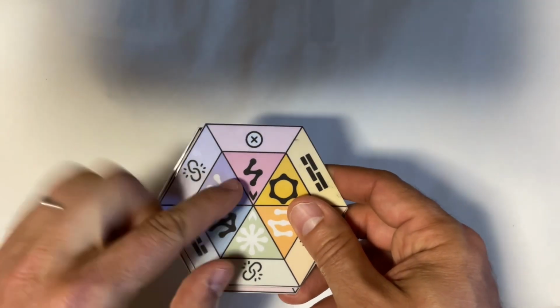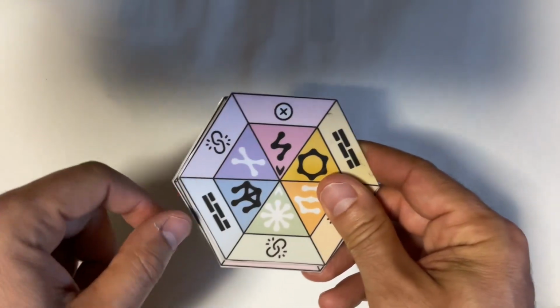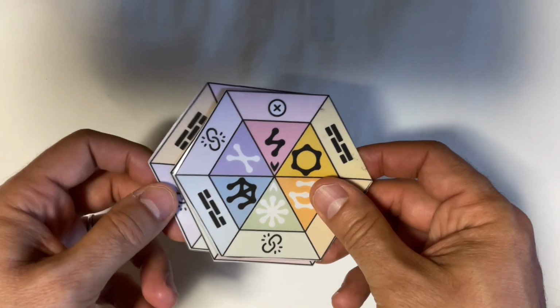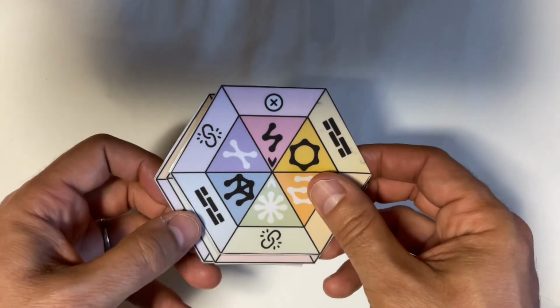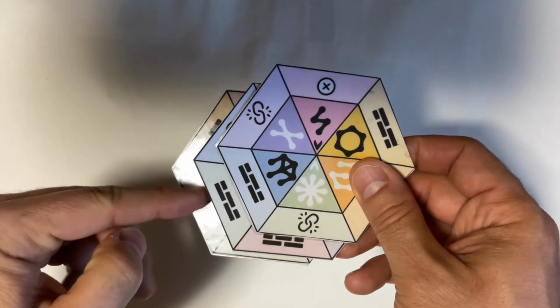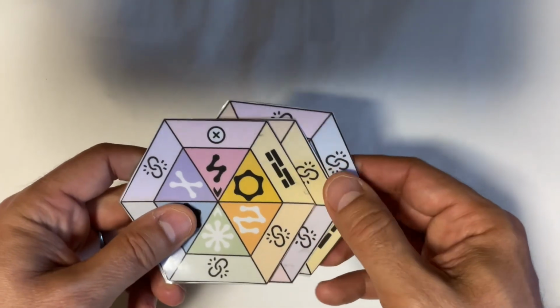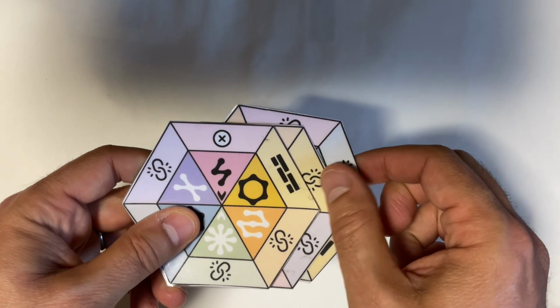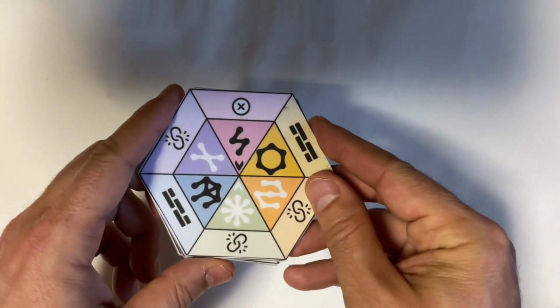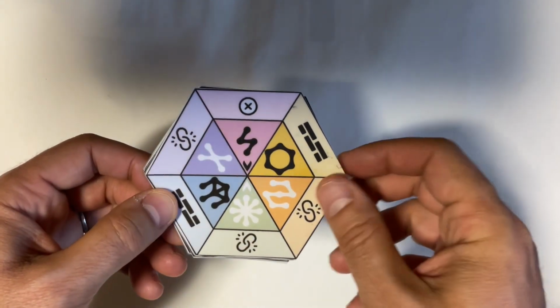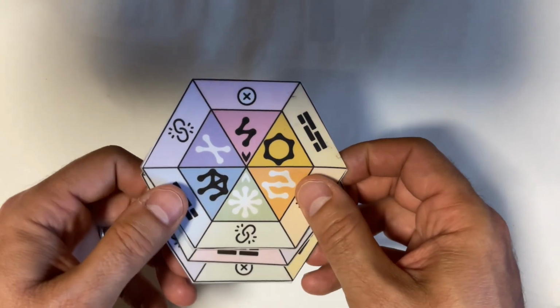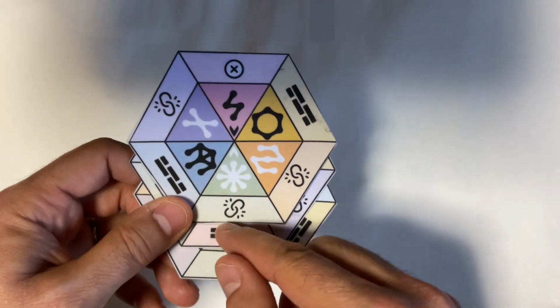In addition, besides working on this top hexagon, you can also manipulate the bottom hexagon. So in this case, I could use this one, or I could use these over here. So what do they do? Let's start with this one. I've got a chain followed by a block.